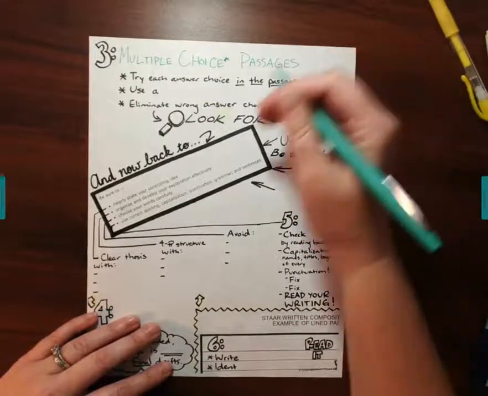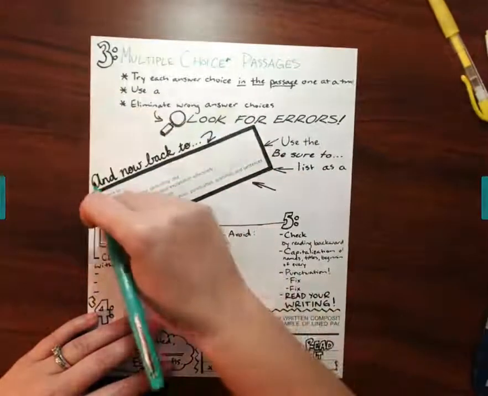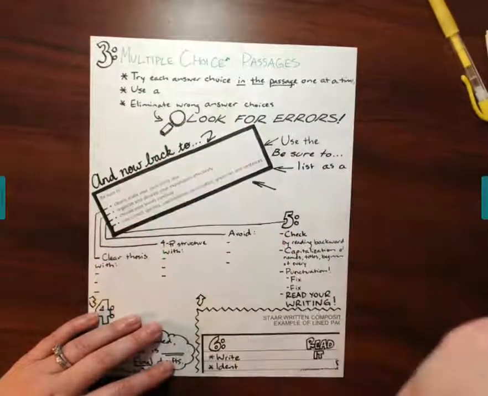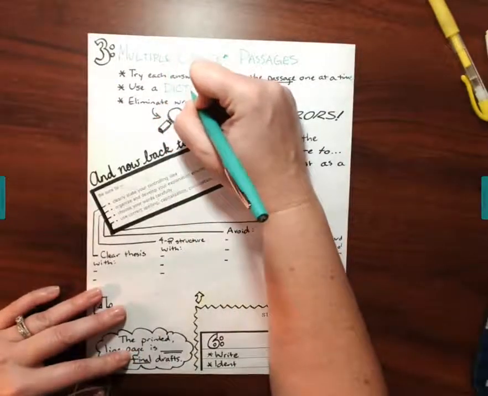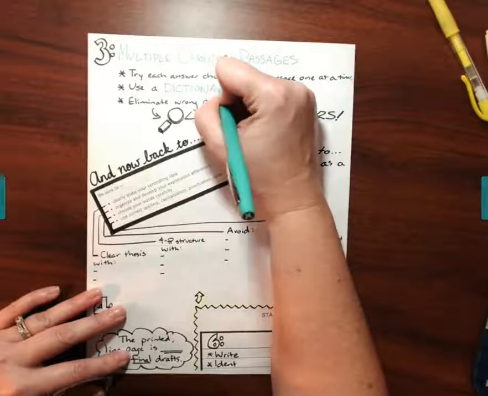Take your time, plug each answer choice into the passage. Don't try to just answer it and move on. Use a dictionary, please. It is not cheating. Use a dictionary.